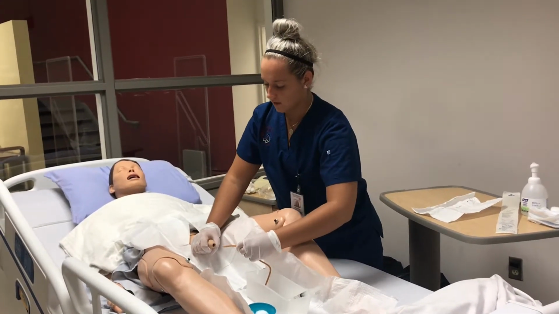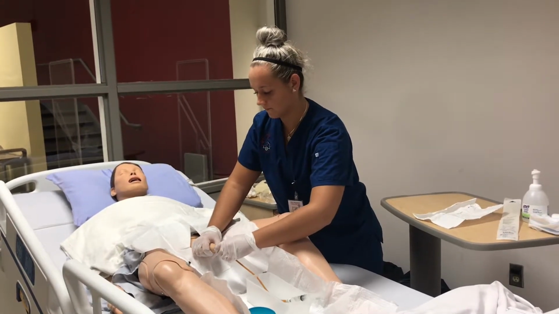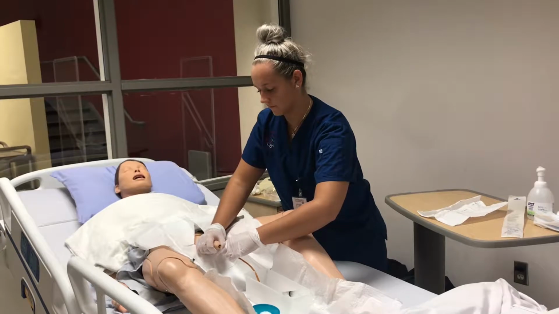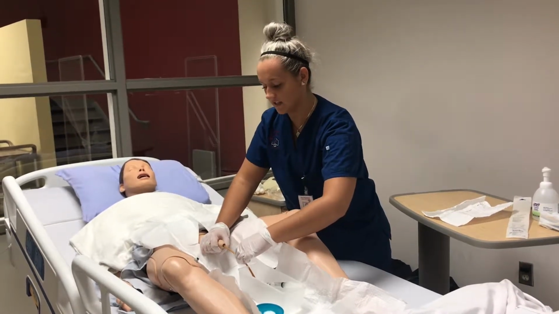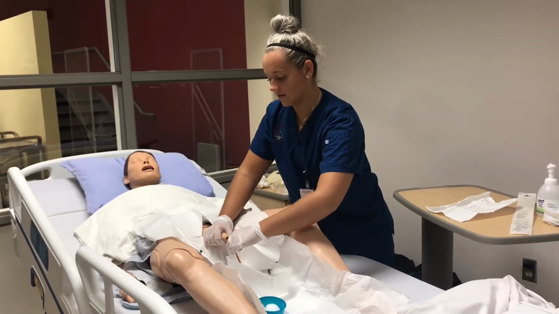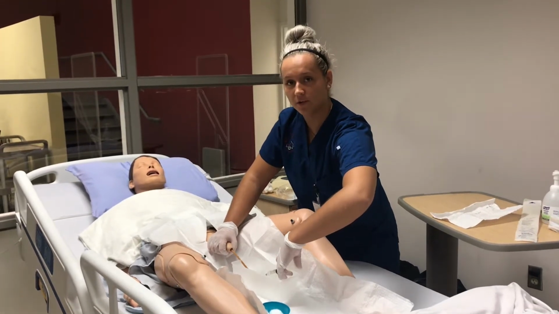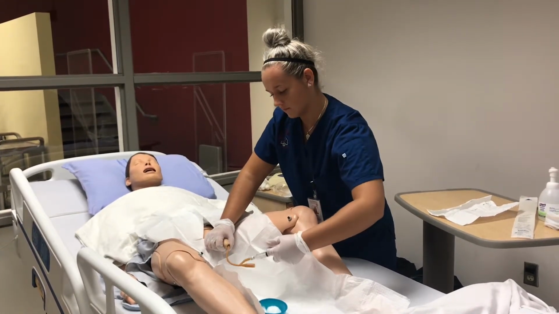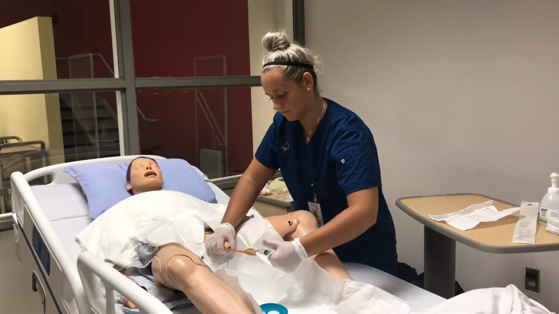So to begin, you're going to want to slowly insert, and you're going to be inserting the catheter until you see urine. Once you see urine, you can then inflate the balloon slowly.